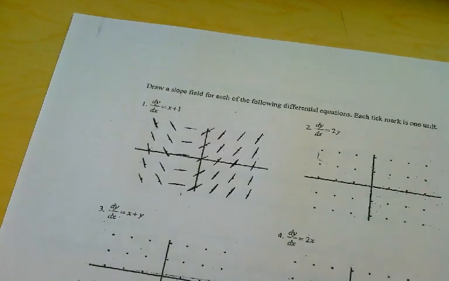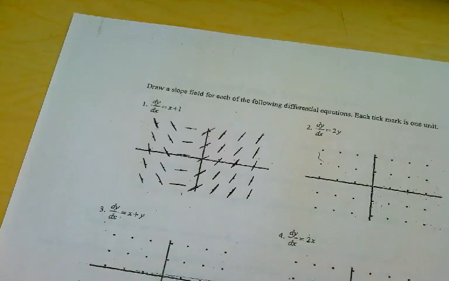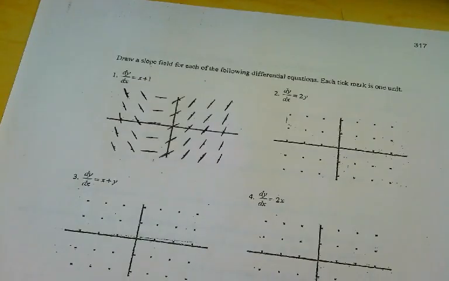So we're going to finish that page for homework. Hopefully that doesn't take you more than 3 minutes a problem or so. But just take your time with those slope fields.